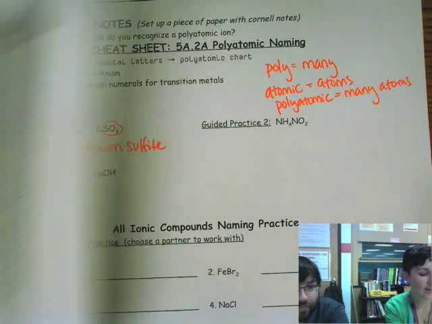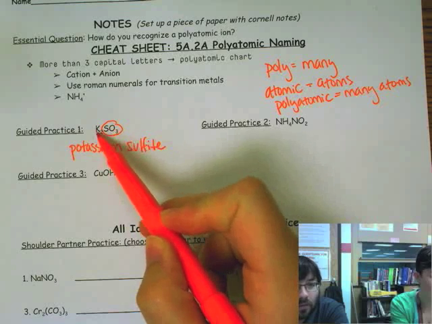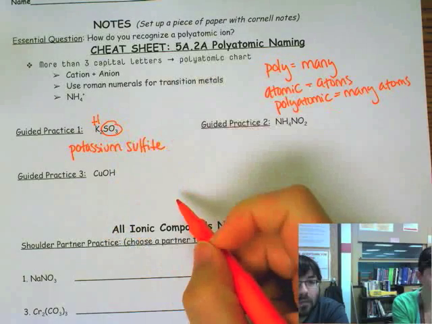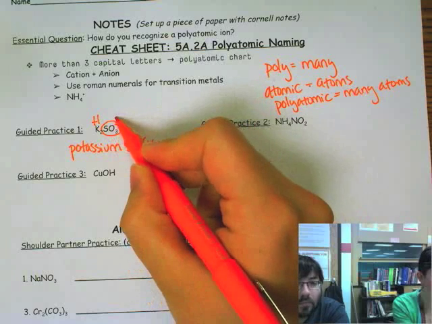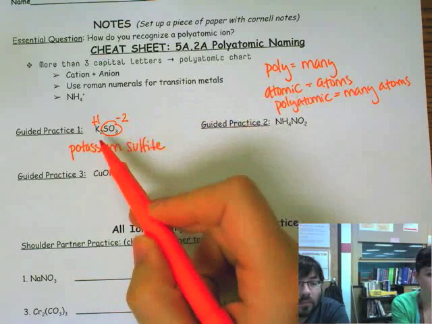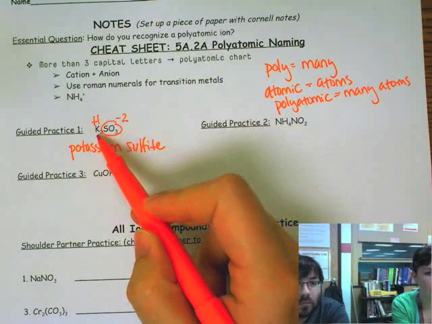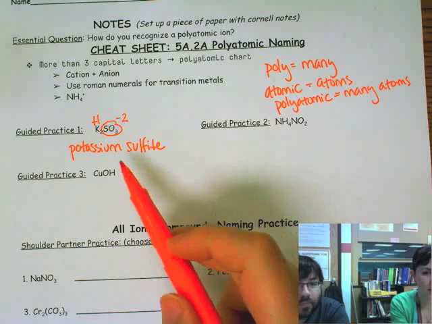So that's why there's a 2 subscript right here in front of the potassium, because potassium has a charge of +1. And this sulfite ion has a charge of -2. So if I were to crisscross these, which we'll get to in a little bit, I would need 2 atoms of potassium to balance out the -2 charge on the sulfite. But we're going to get to that here in a little bit.